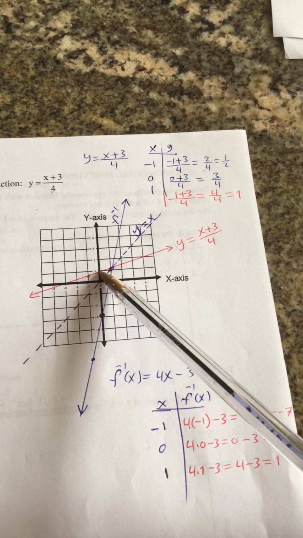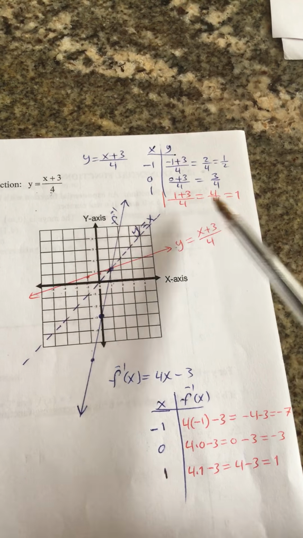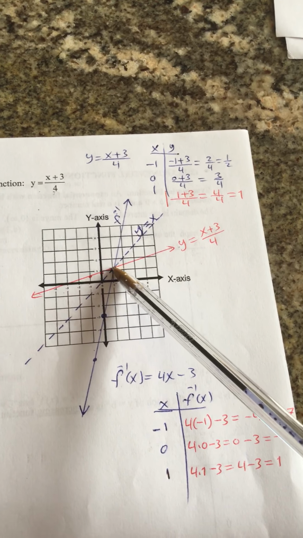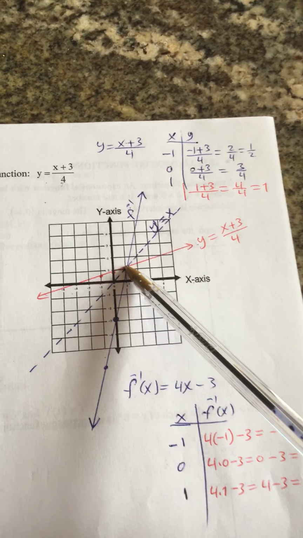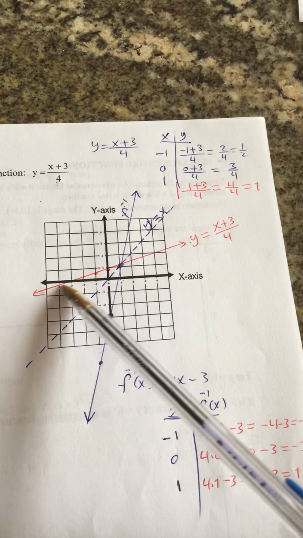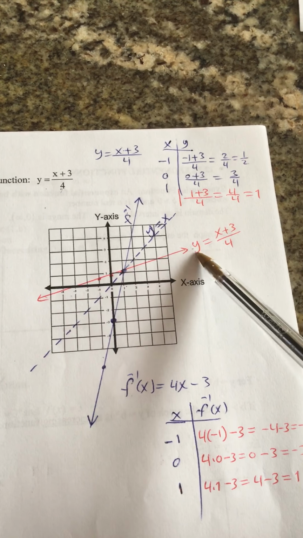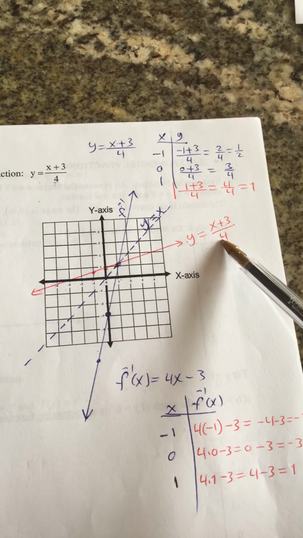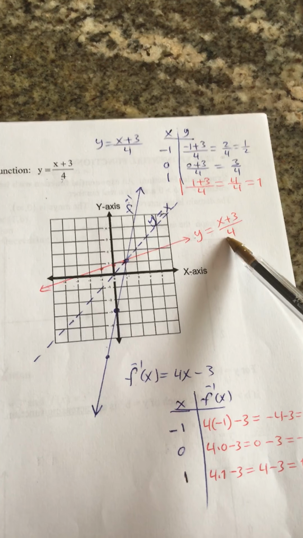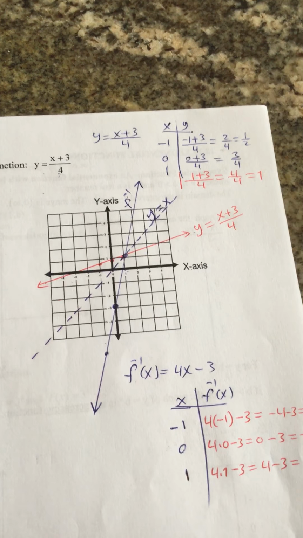0, 3/4, this is the second one. Then 1, 1, this point. So now we have these 3 points, 1, 2, and 3. Graph a line passing through these 3 points. So this is the graph of the function y equals x plus 3/4. So now let us find f inverse, then also graph it.